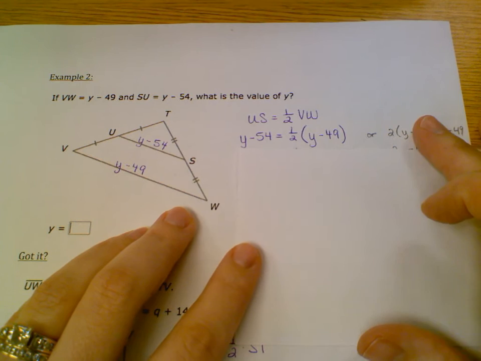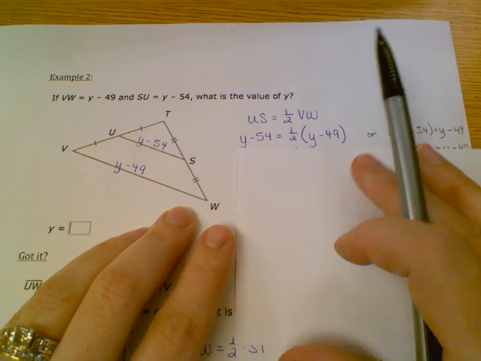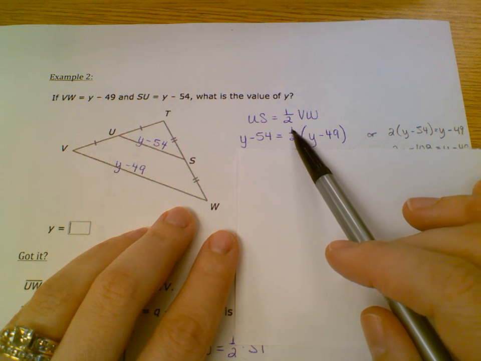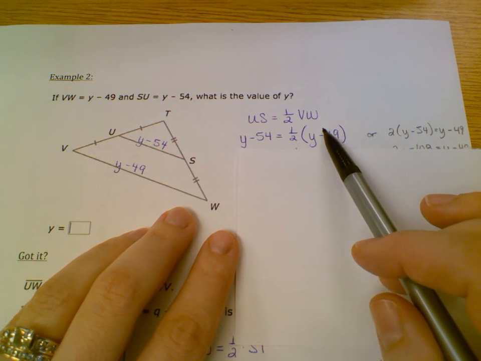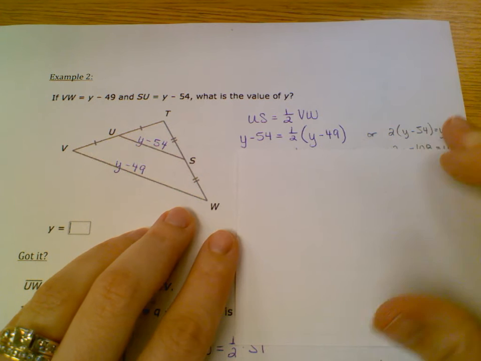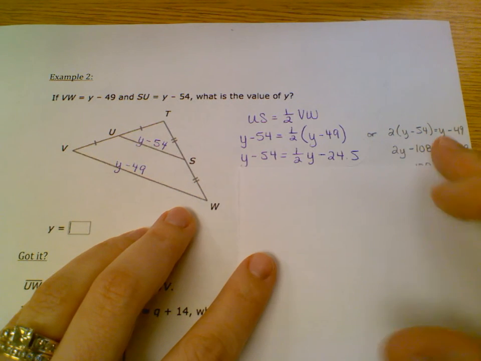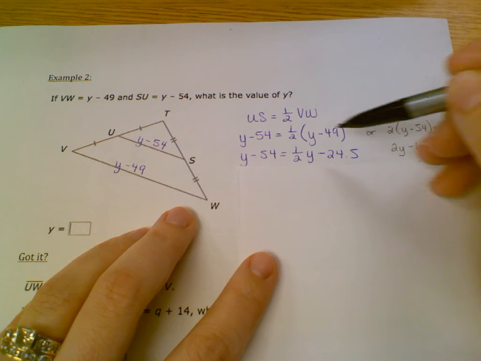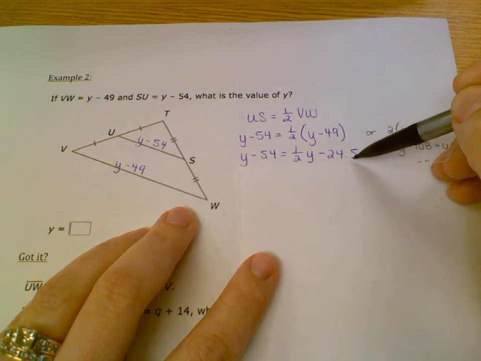So US is y minus 54, and the VW was y minus 49. Now just make sure that you're taking a half times both of those, because it's an entire expression with two terms. So one way you could do it is go ahead and solve that, where you do a half times y, a half times the 49, and get this.